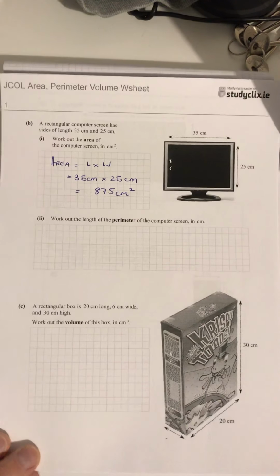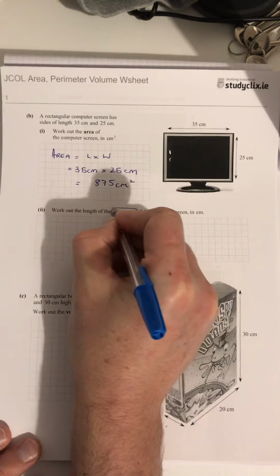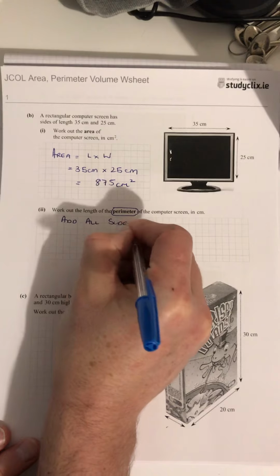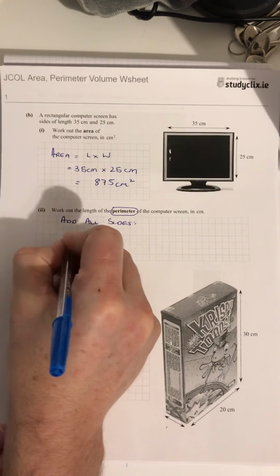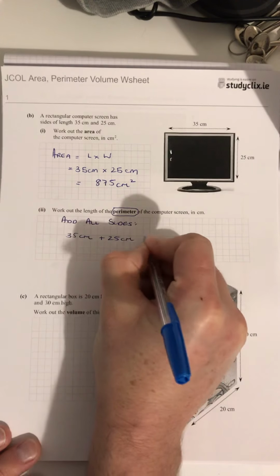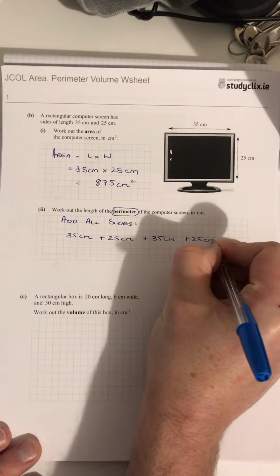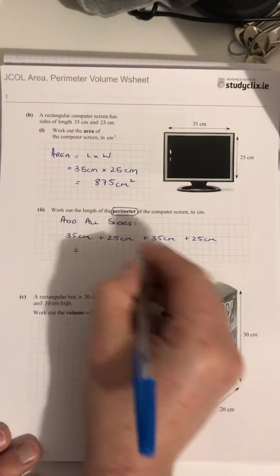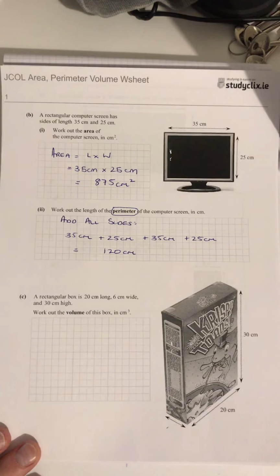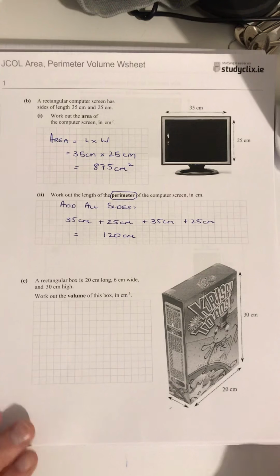Work out the length of the perimeter. So for the perimeter, we add all sides. So in this case we have 35 centimeters plus 25 plus 35 plus 25, which is equal to 120 centimeters. Okay, so note the difference between area and perimeter.